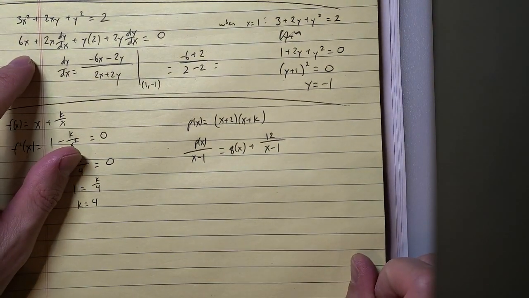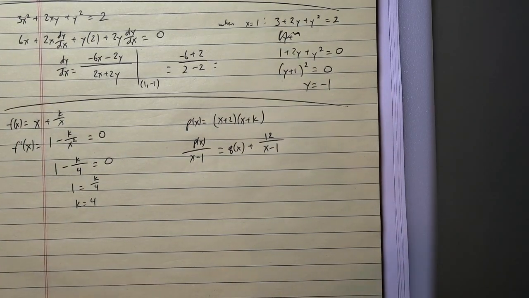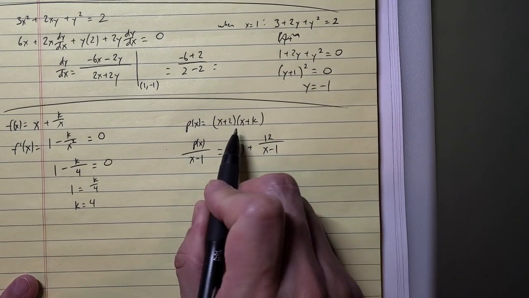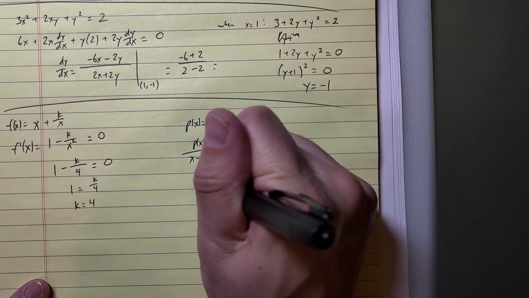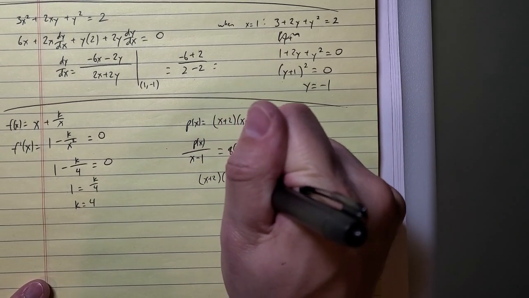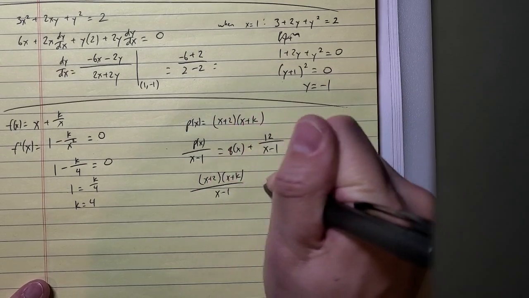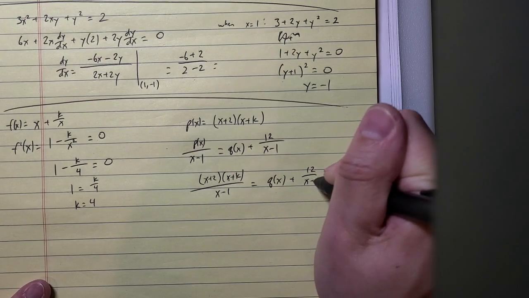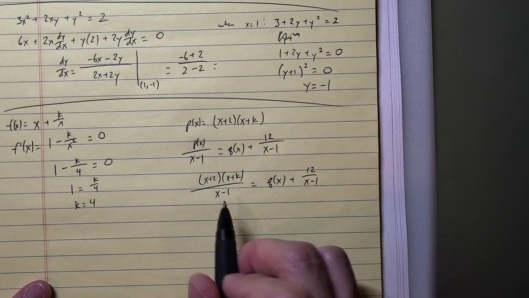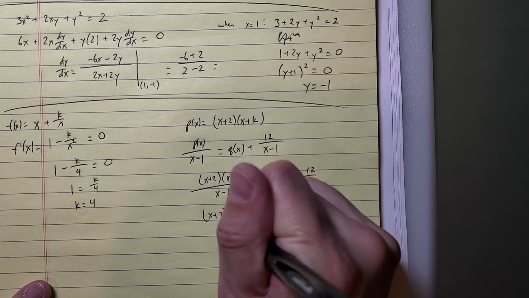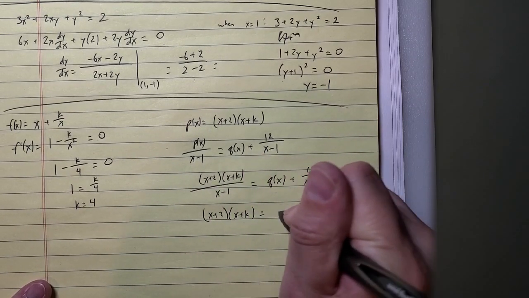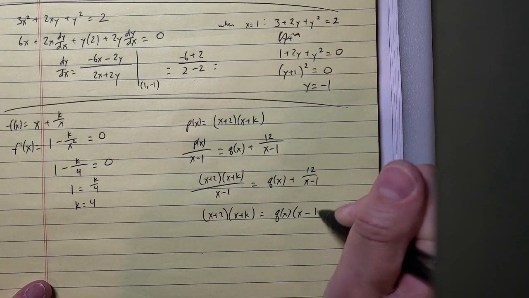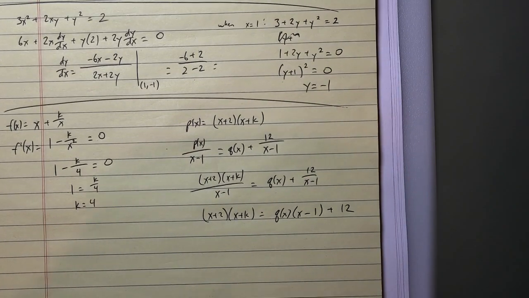Okay, so how would we find k here? Okay, let's plug in p of x is this guy. So (x + 2)(x + k) over x minus 1 is some quotient plus 12 over x minus 1. Let's multiply both sides by x minus 1. So (x + 2)(x + k) is q of x times (x minus 1) plus 12.